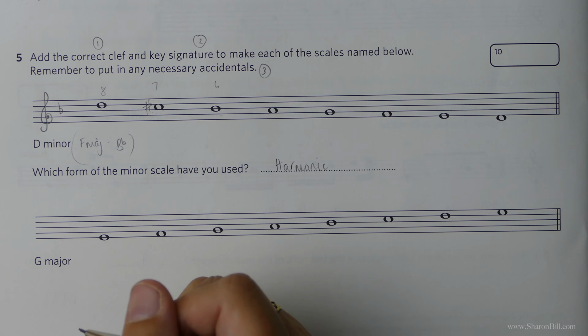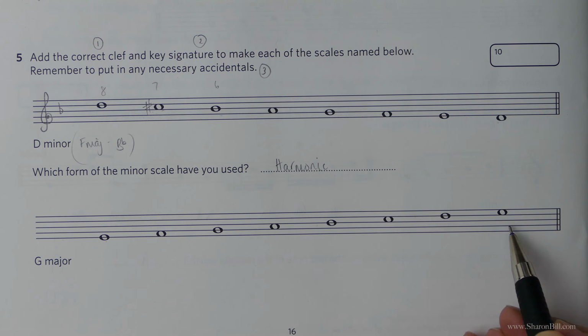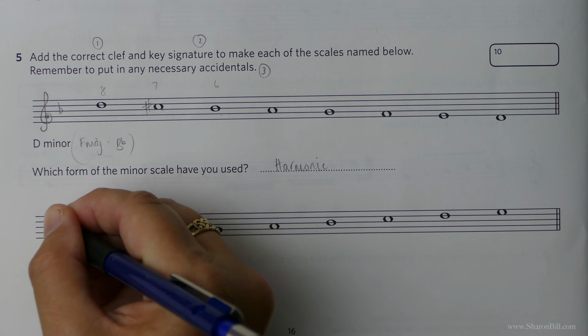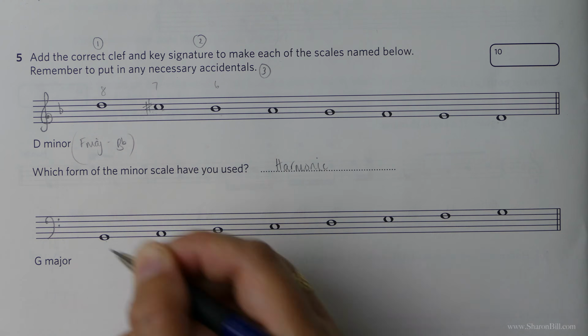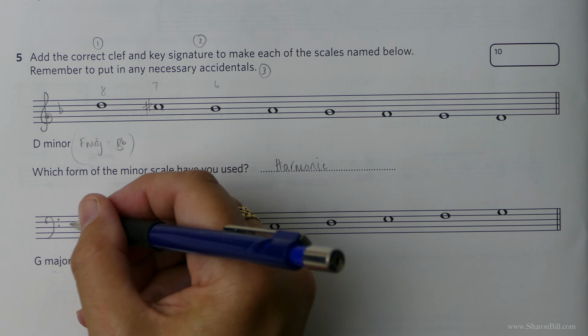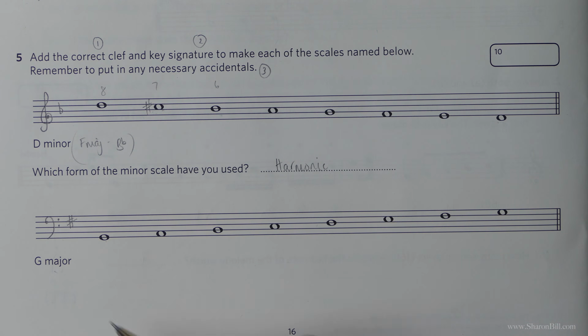Next one. And so we need this to be G major beginning and ending on G. So for that to be so, we need the bass clef. Otherwise we'd be starting on the wrong note. And then G major has a key signature of F sharp, so just place that correctly in the bass clef. And for a major key, that's it. So that's that question quickly completed.